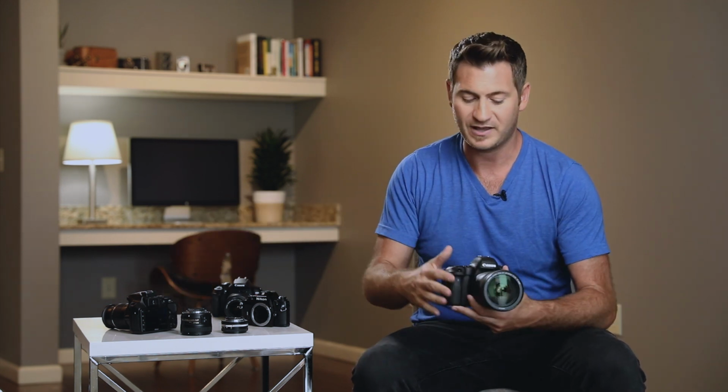But the limitation with this lens is that it doesn't zoom in or out, right? It is a fixed focal length. It's a fixed 50mm lens, meaning if you want to get closer to your subject, you have to actually walk closer to your subject, okay? You can't just zoom in or zoom out, but it will allow you to shoot in lower light situations and blur that background more.